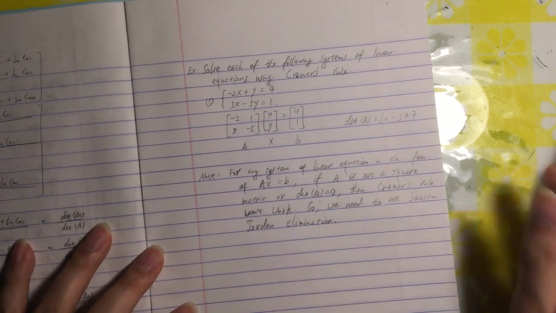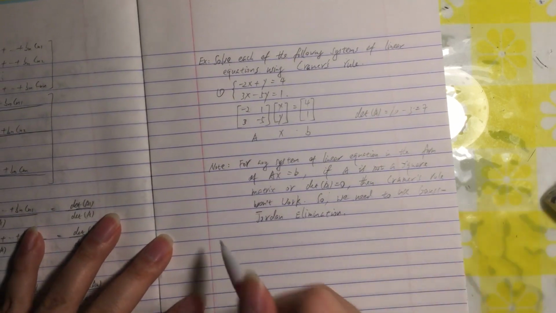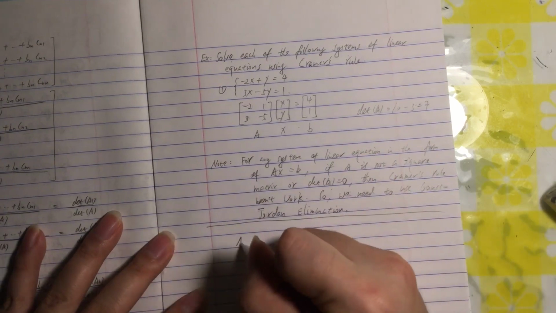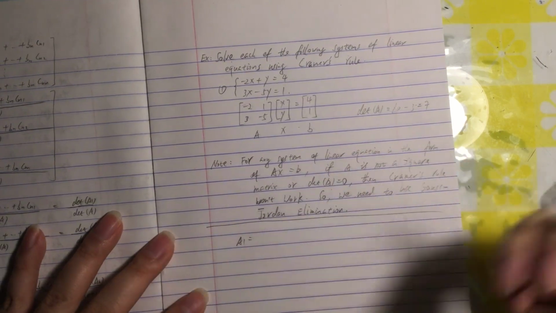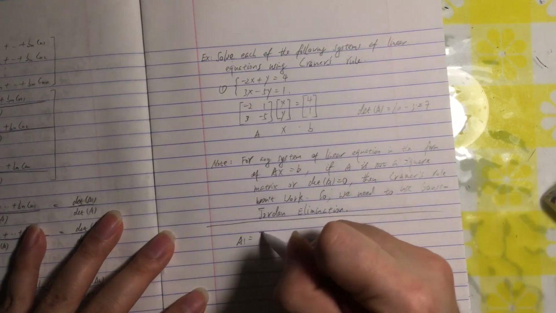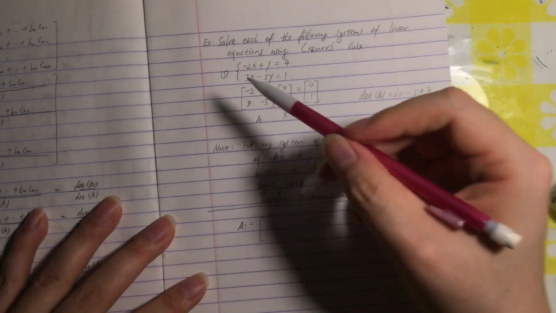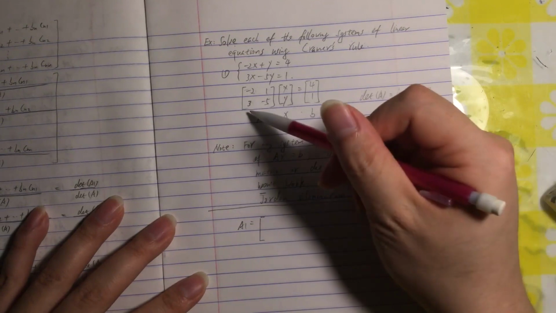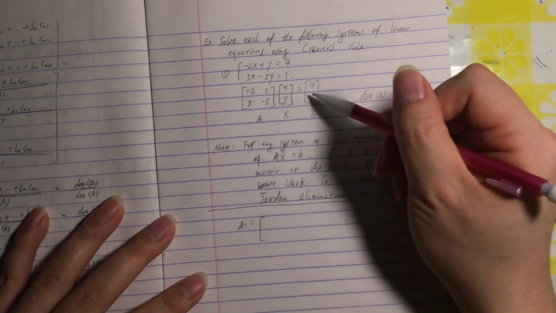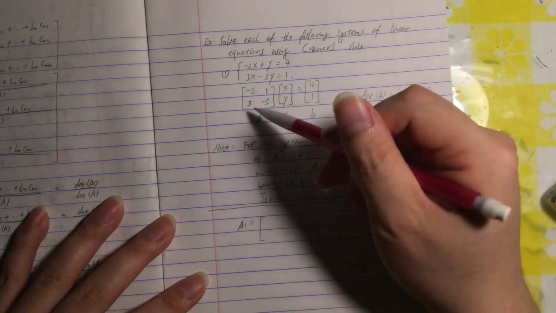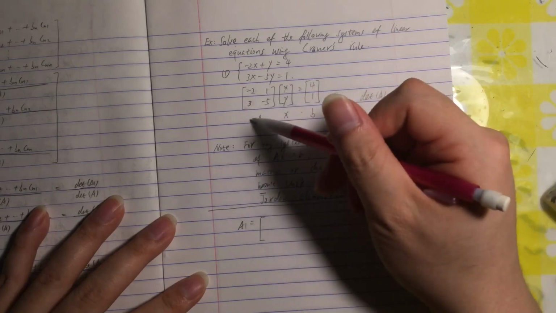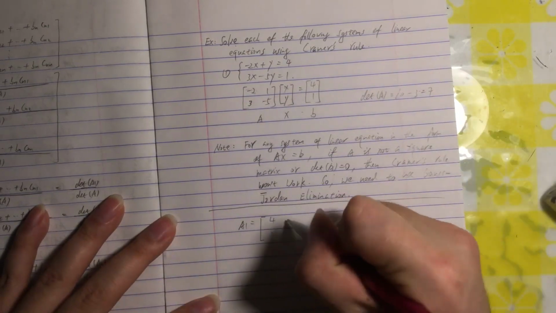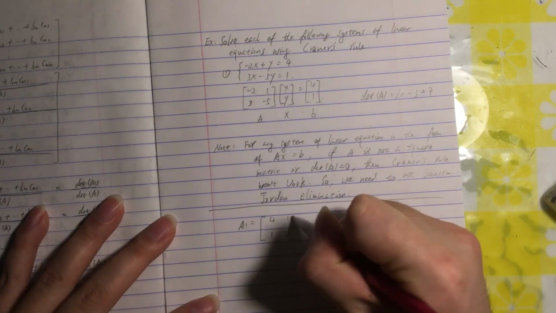For Cramer's rule, first step, find A1, A2, A3, and so on. What's A1 here? For A1, in matrix A, replace the first column with matrix B. So I get 4, 1, 1, -5.